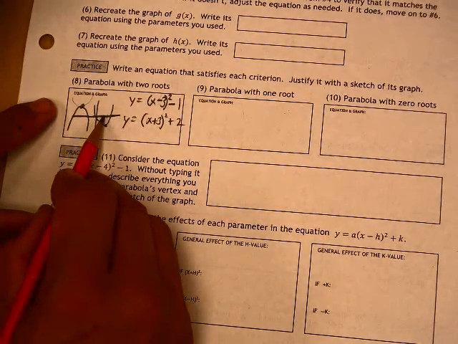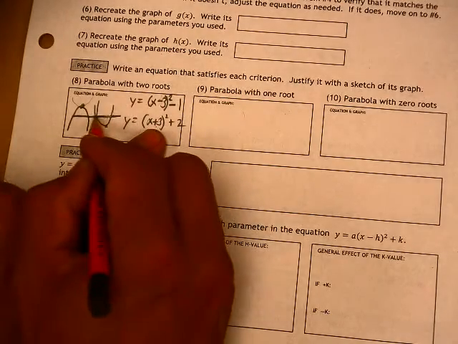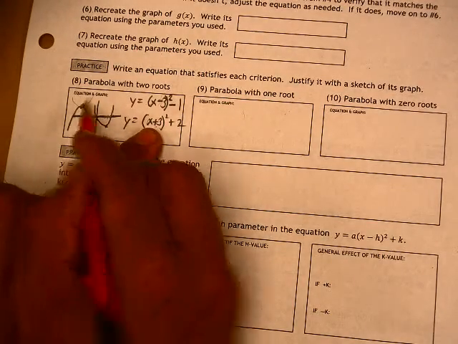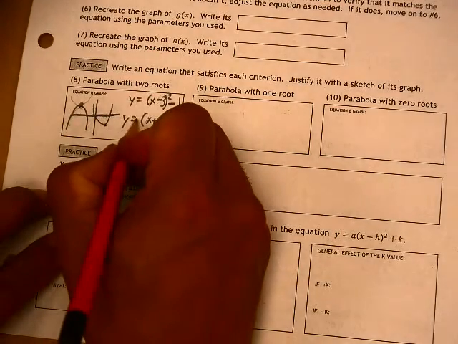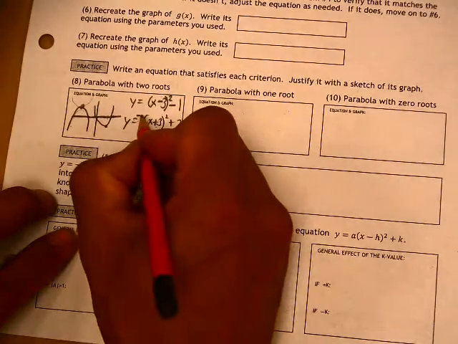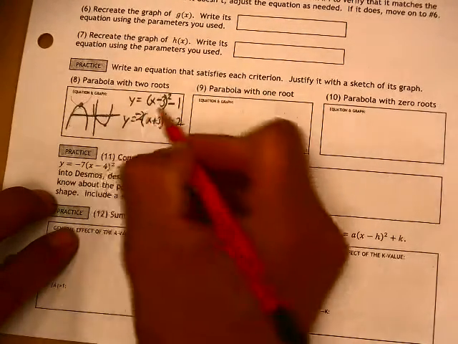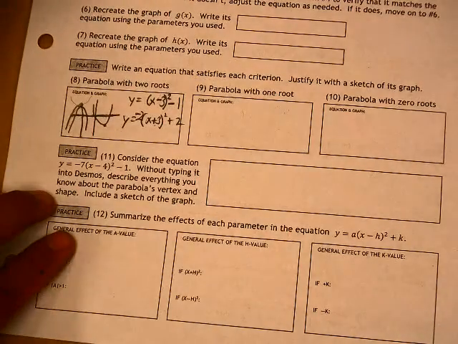So positive 3, down 1, and over here, go backwards 3 and up 2. But I need this one to go upside down, so I need a negative number out front. I could just put a negative sign in front or a negative 2, which would make it even steeper, but it would still have two roots.